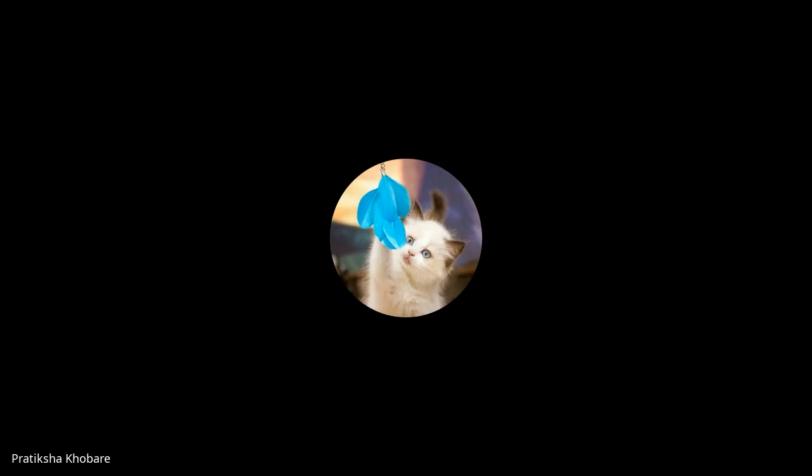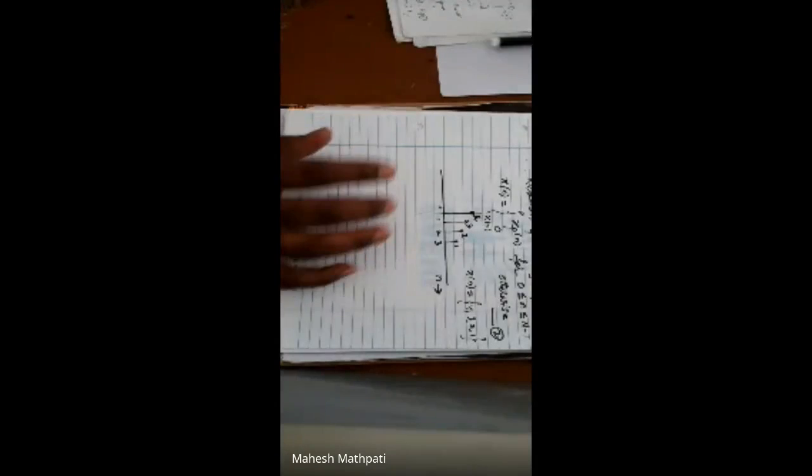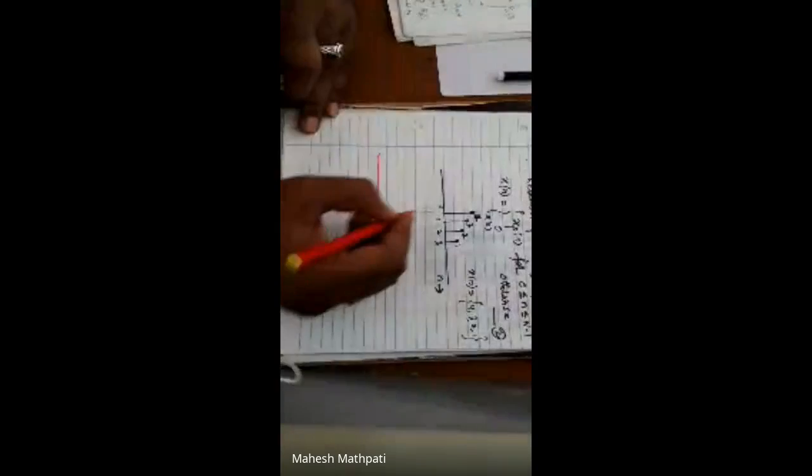Are you writing this? Yes sir. So this is our x of n signal. Now suppose I want to plot xp of n, how do I plot this? What does xp of n mean? If I want to plot xp of n, we will plot it like this, at 0, 1, 2 and 3. The signal will remain the same.